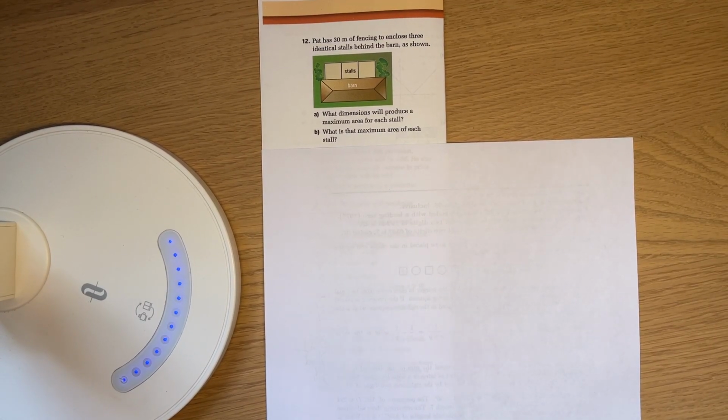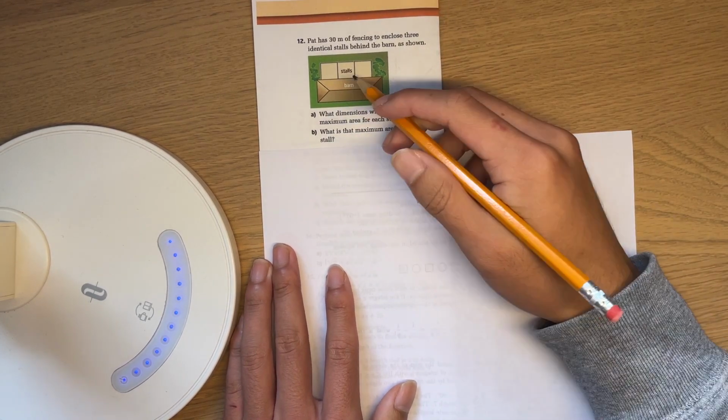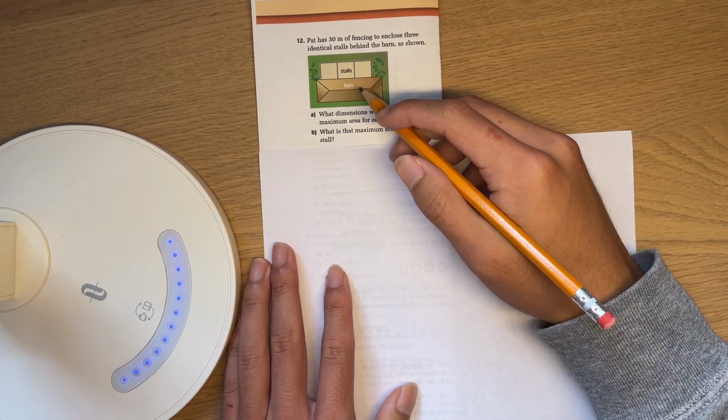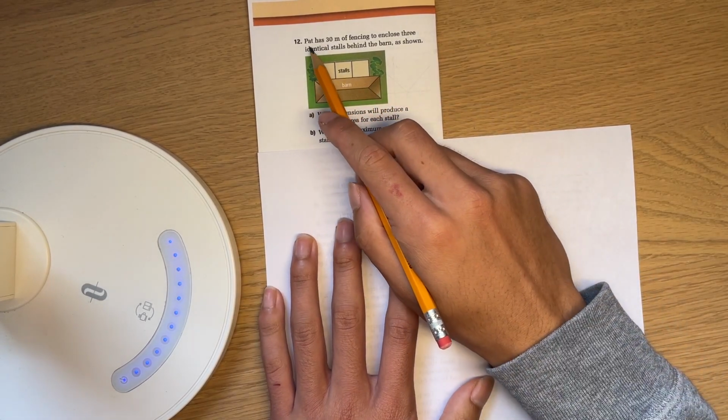Hello everybody. So I found this math question in my school's math textbook, and it's way harder and more interesting than the other one, so let's do it.